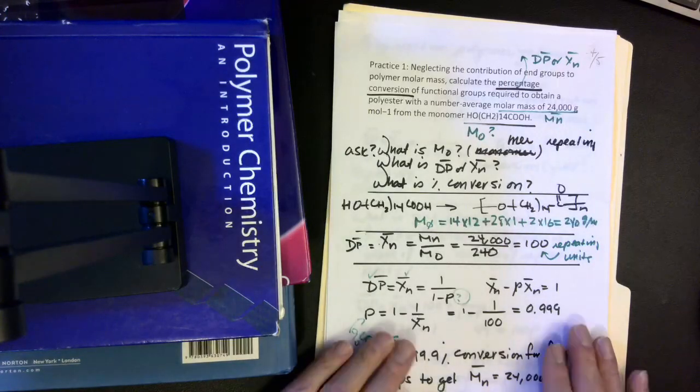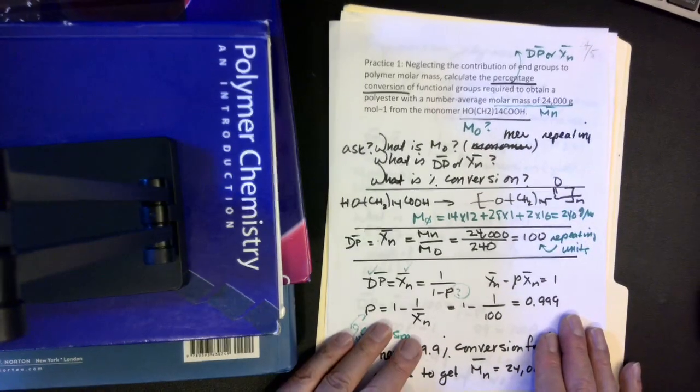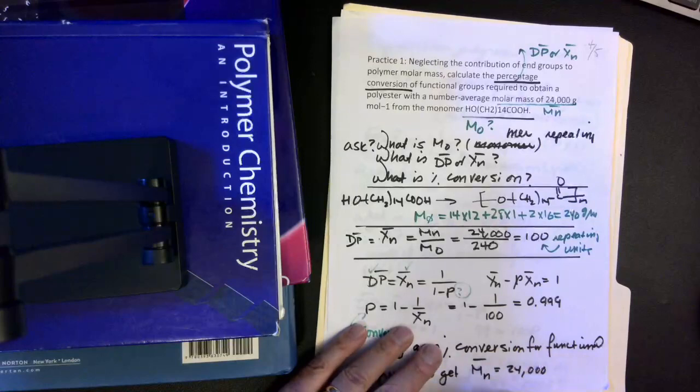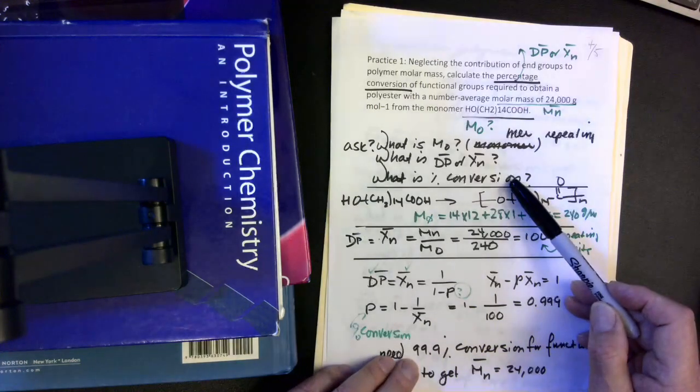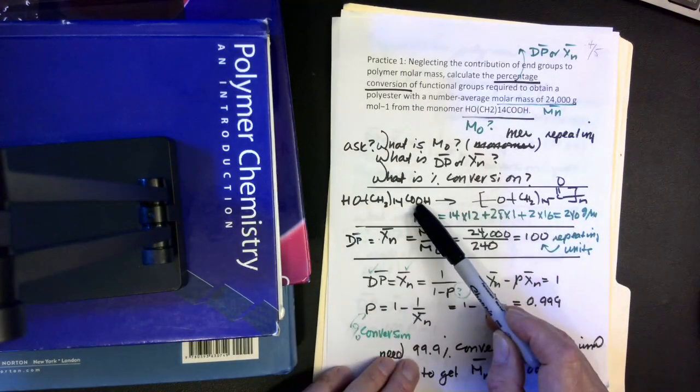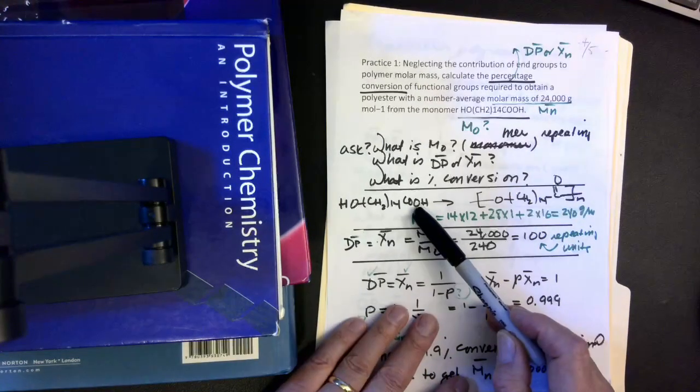And what is the DP hat? Of course, Professor Young uses Xn hat. And what is the percent conversion? Again, when we start with the monomer, the repeating unit is different than the monomer we have here.